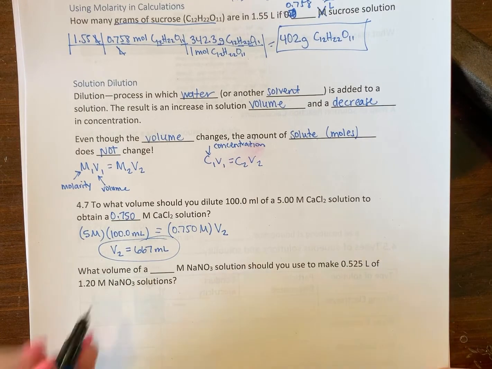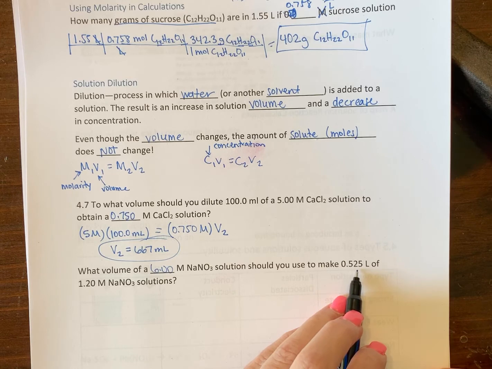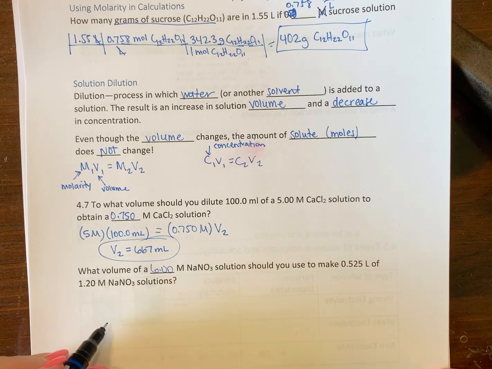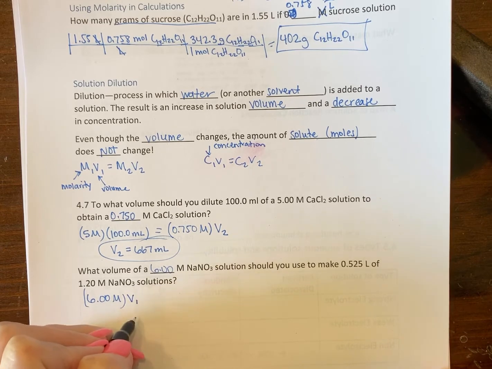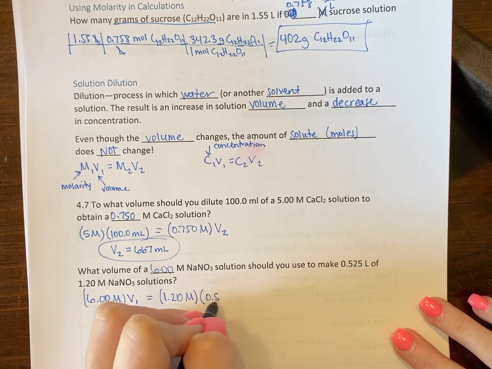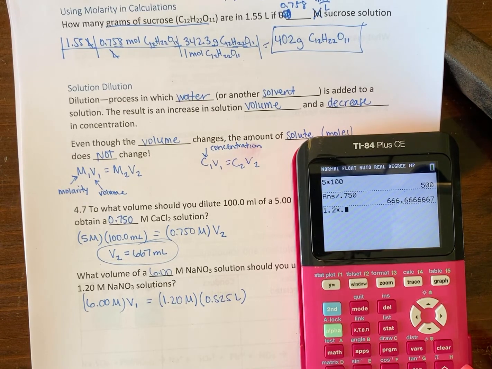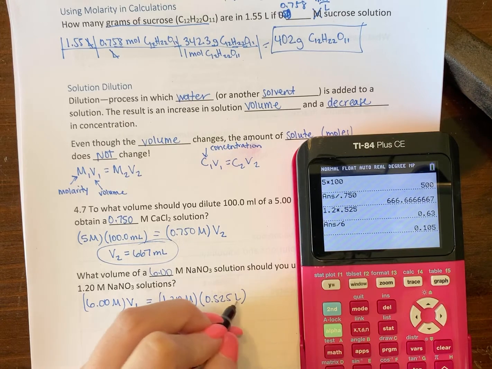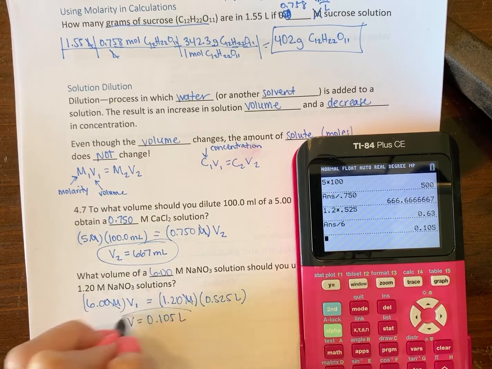All right, so let's try another one. What volume of a 6 molar solution do I need to use in order to make 0.525 liters of 1.20 molar? All right, so we want what volume of this? This is our most concentrated. We don't know the volume. And our less concentrated has more volume. So, cross products here: 0.525 divided by 6. And see, you just see the molarities cancel out. We're left with our units here for volume, in this case, liters.